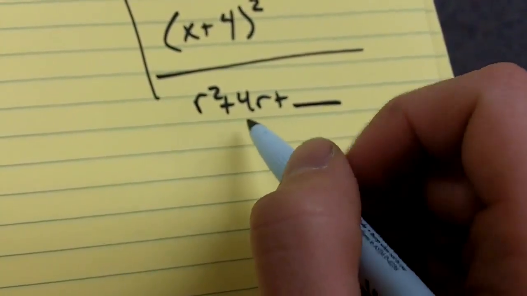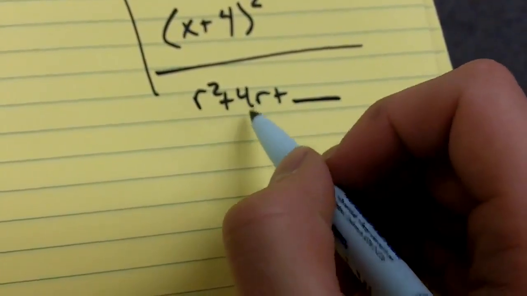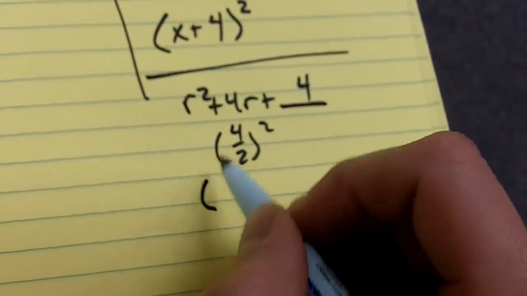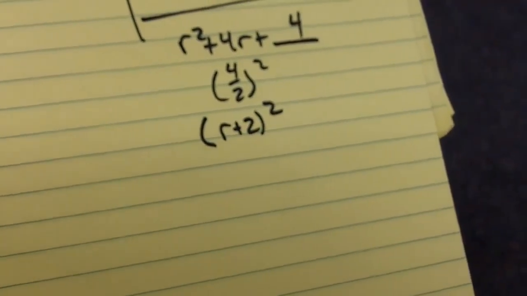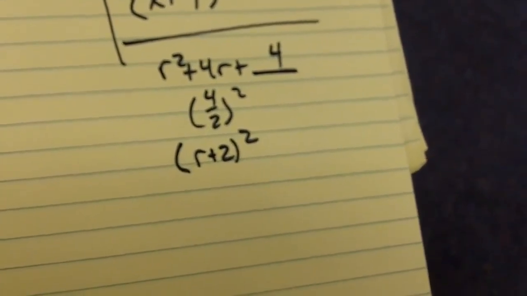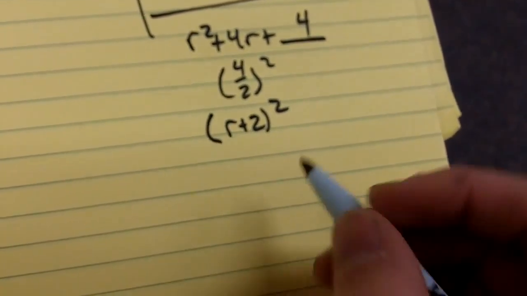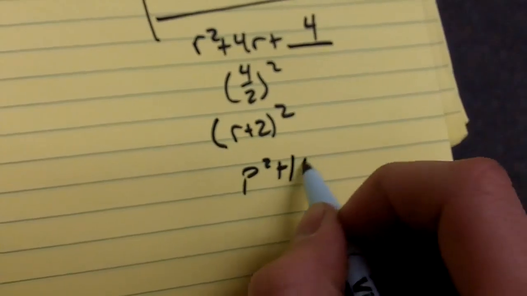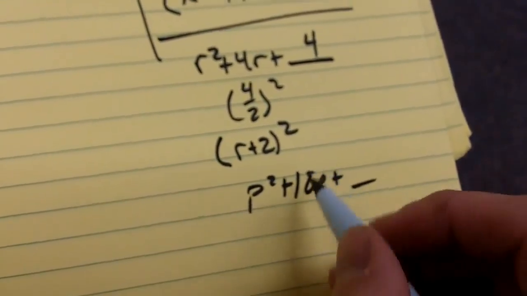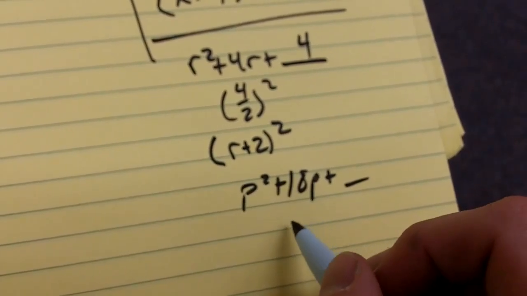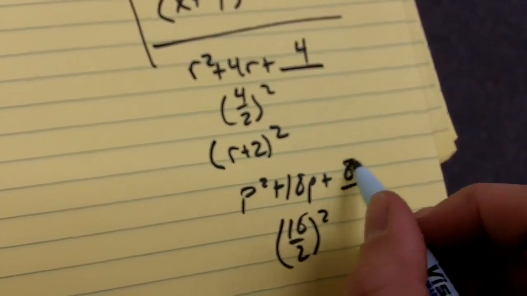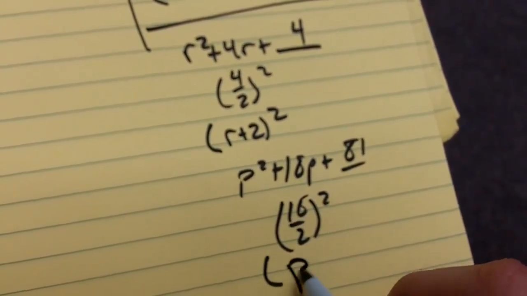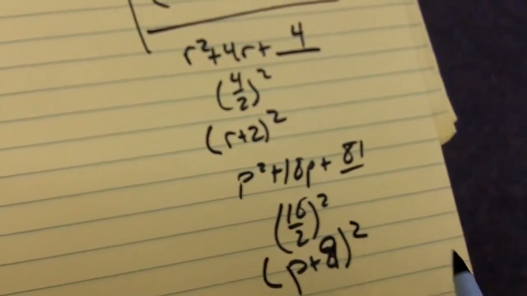We'll just fill it in. If I want to make it a perfect square trinomial, take half of this, 4 divided by 2, and square it. 4 divided by 2 is 2, 2 squared is 4. Factor that, r plus 2 squared. They gave you all even numbers on this problem, so I'll show you one more off tonight's homework, and then I'm going to let this be, because this shouldn't be too big a deal. If I want to make this a perfect square, divide by 2, 18 over 2 is 9, 9 squared is 81, so I'm going to add 81. When I factor that, p plus 9 squared.